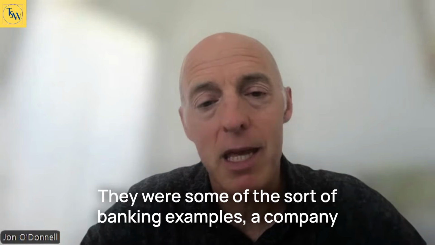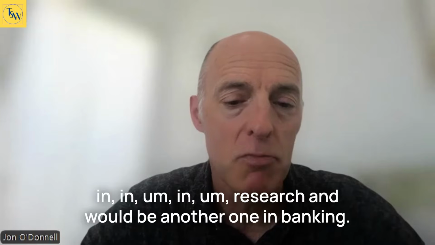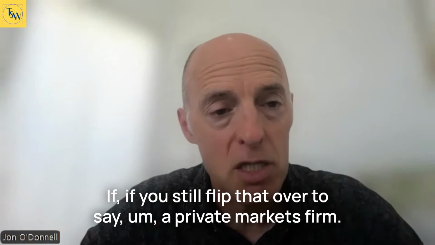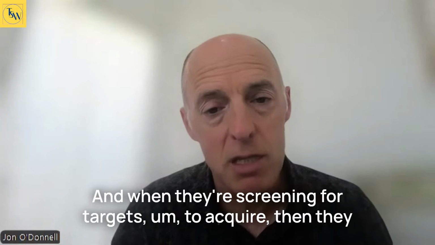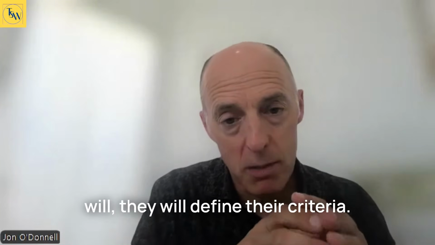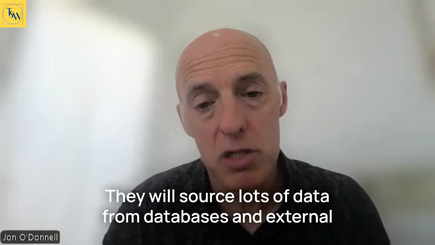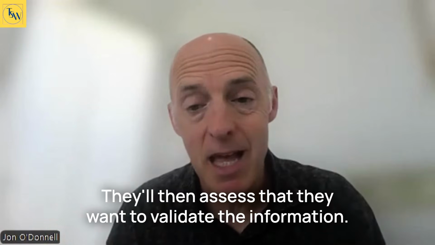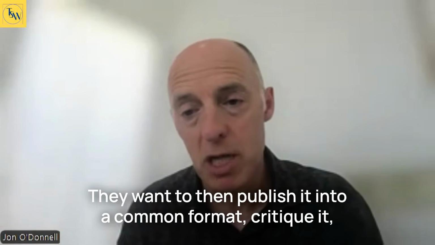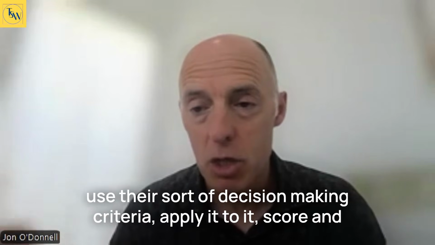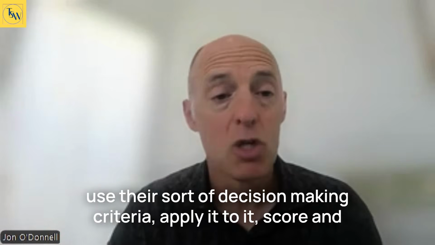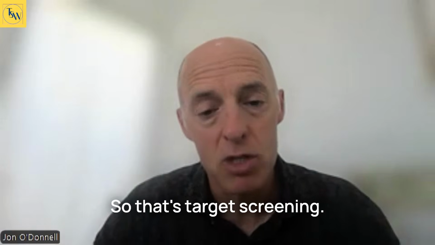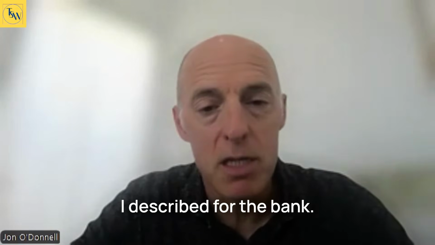Those were some of the banking examples. Company research would be another one in banking. If you flip that over to, say, a private markets firm, then when they're screening for targets to acquire, they will define their criteria. They will source lots of data from databases and external sources, in industry associations. They will then assess that. They want to validate the information, publish it into a common format, critique it, apply their decision-making criteria to it, score and rank those companies, and ultimately come up with a short list that they want to screen. So that's target screening. They will also do company profiling in the way that I described for the bank.